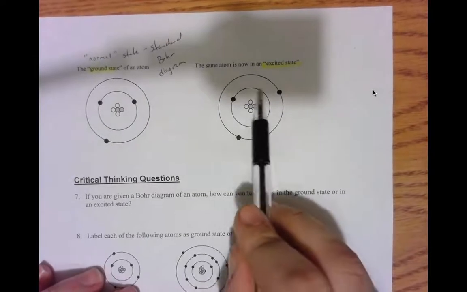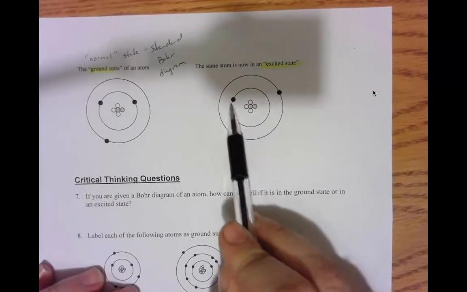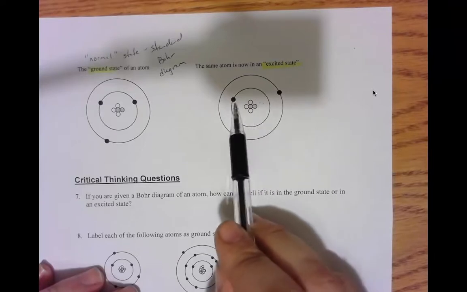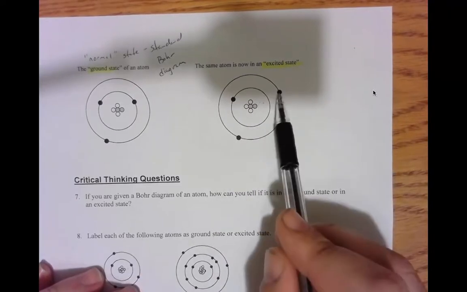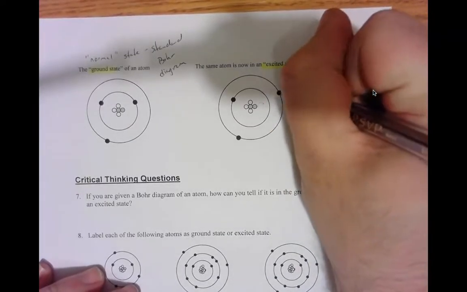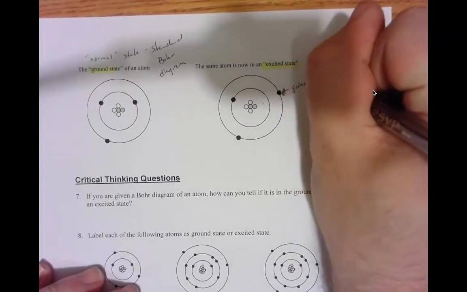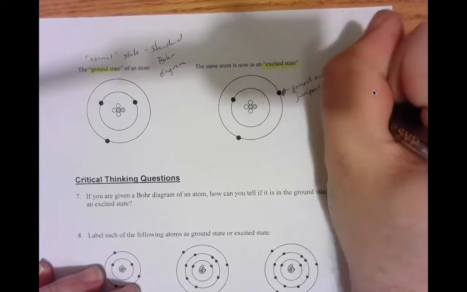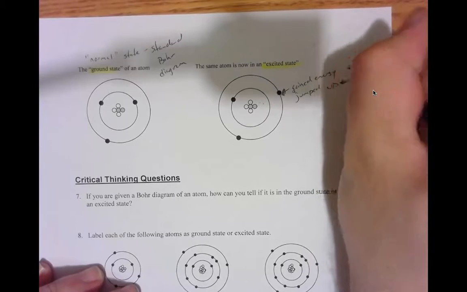So we can look at the first energy level. We notice that the first energy level, instead of having 2 electrons in it, it only has 1. So what happened is this electron right here gained energy and jumped up an energy level.